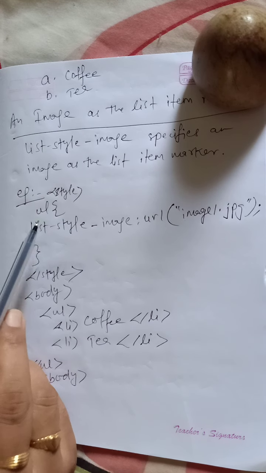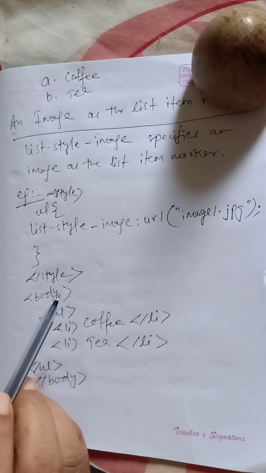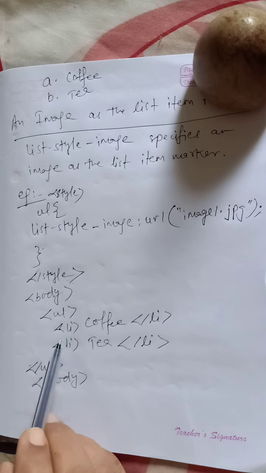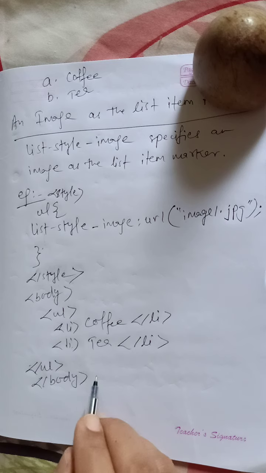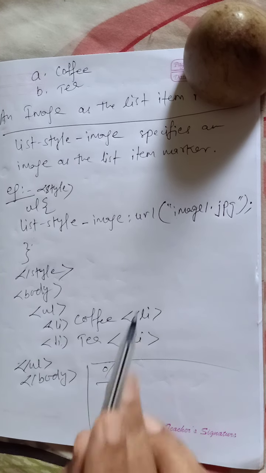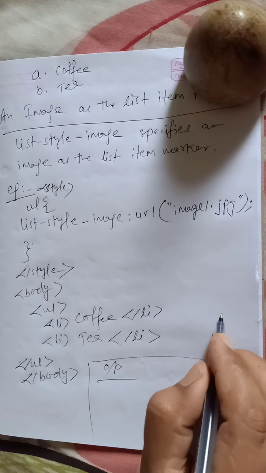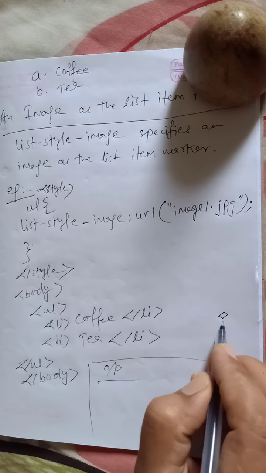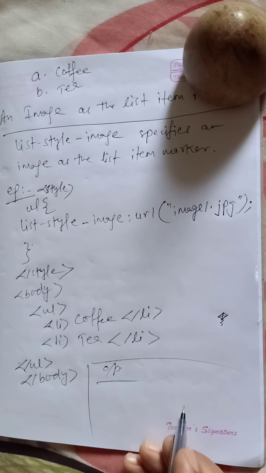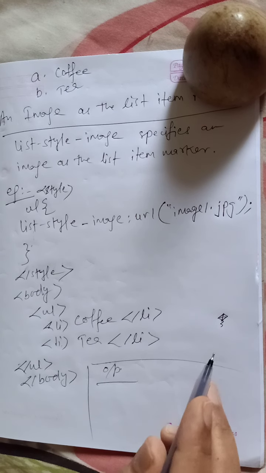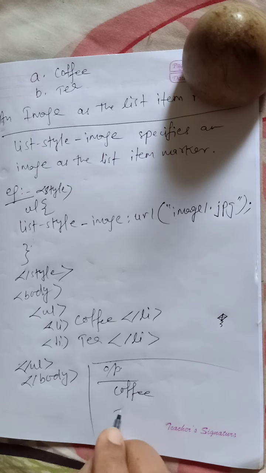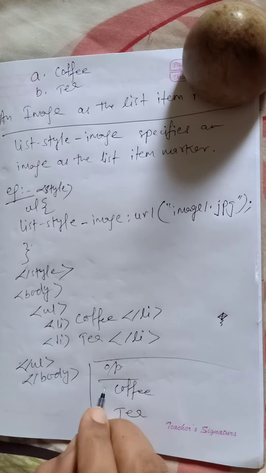We are simply writing one definition of UL and using it. So for this one our output will be, suppose my image is something like a small kite, that will become my bullet mark for coffee and tea.